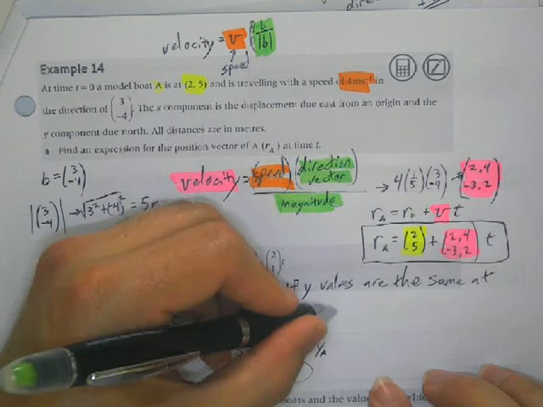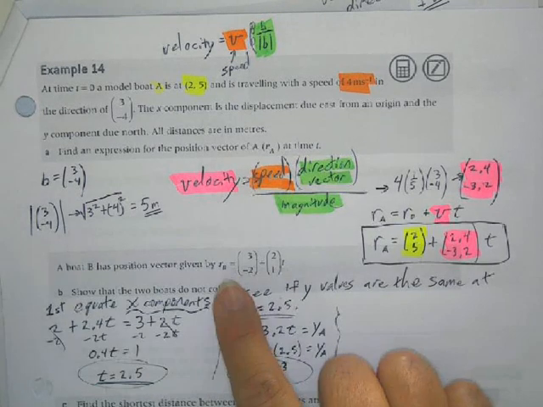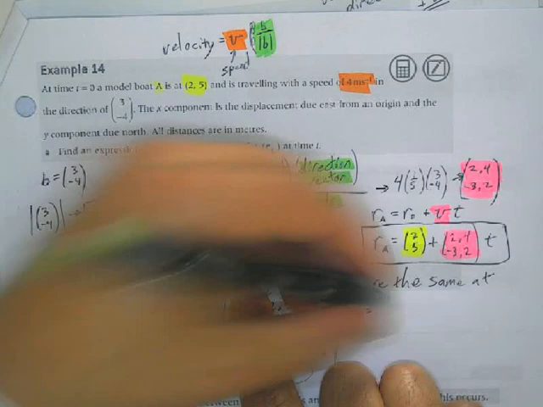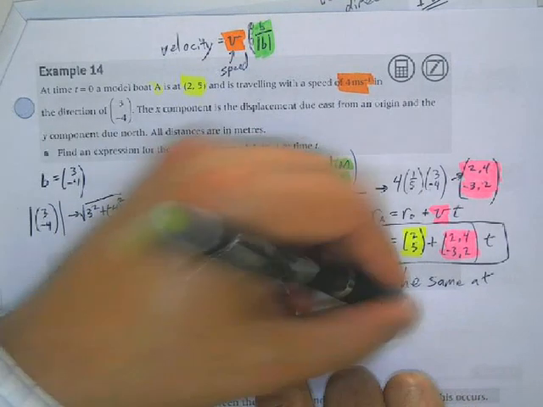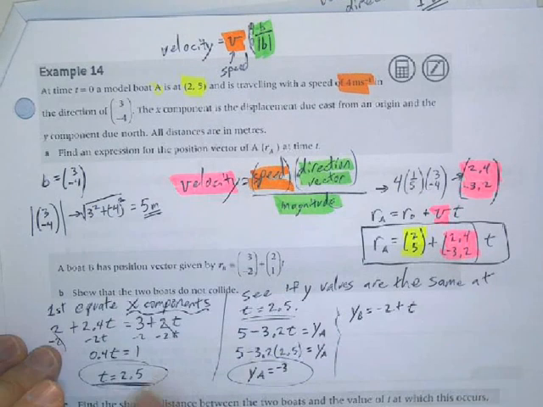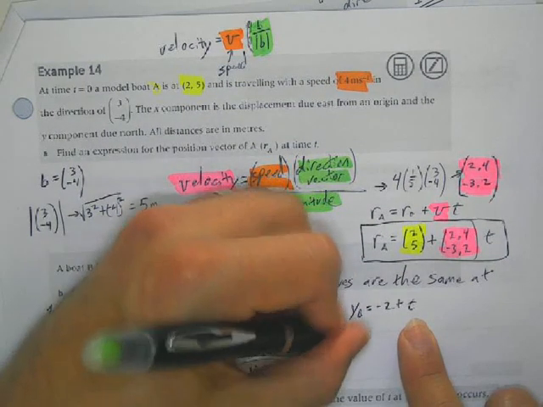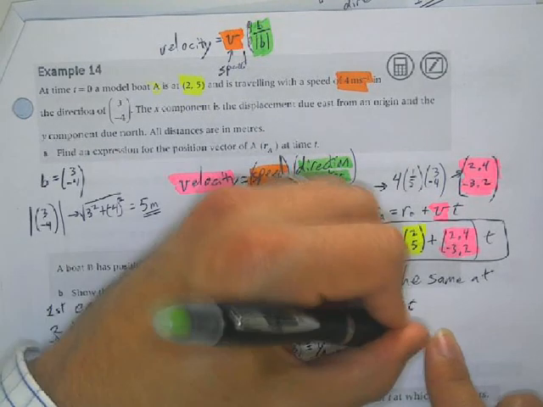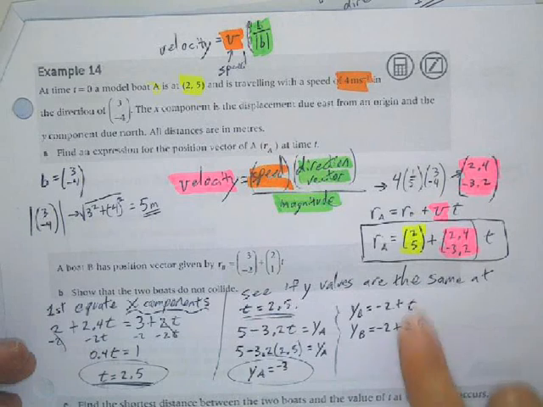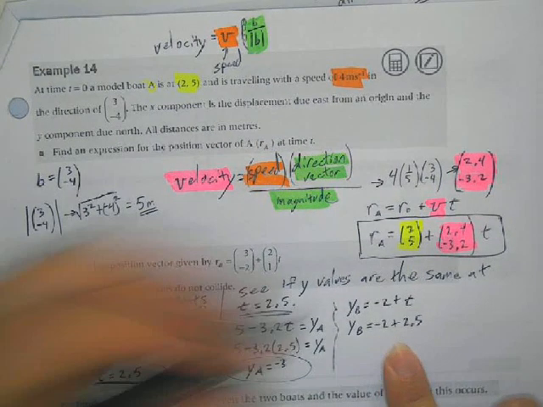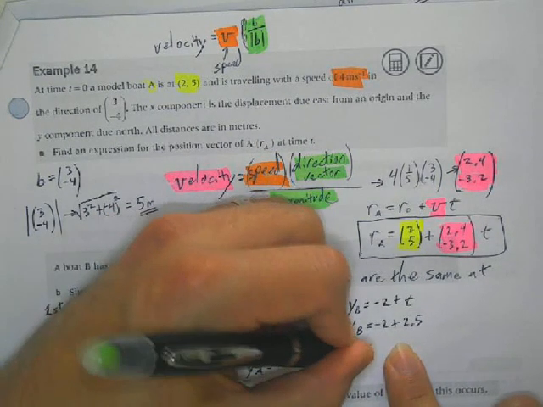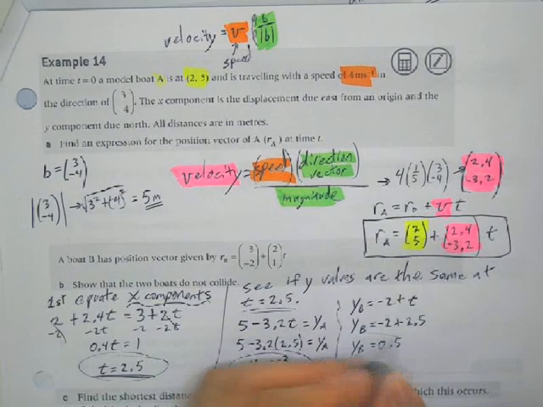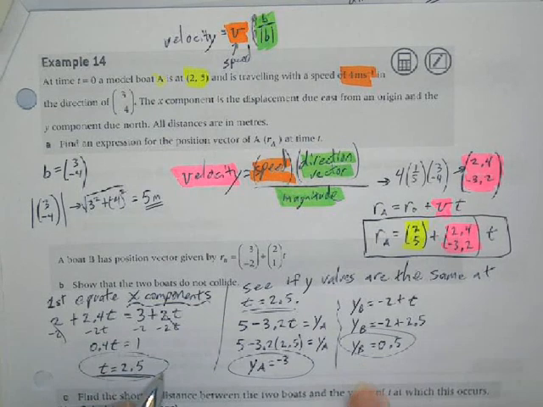Now for yb, we've got negative 2 plus t. I'm going to plug in 2.5 in place of t. Yb equals negative 2 plus 2.5. Replace t with 2.5. And then I end up with yb equals 0.5.